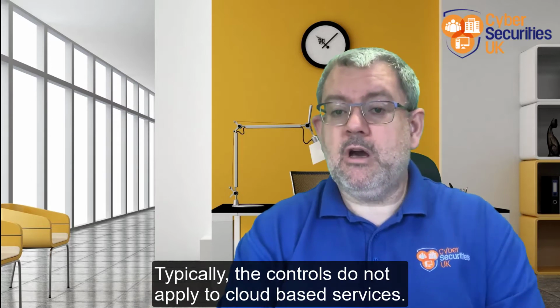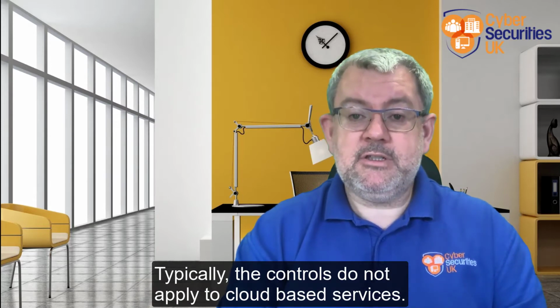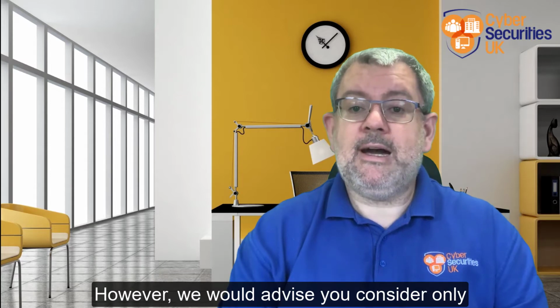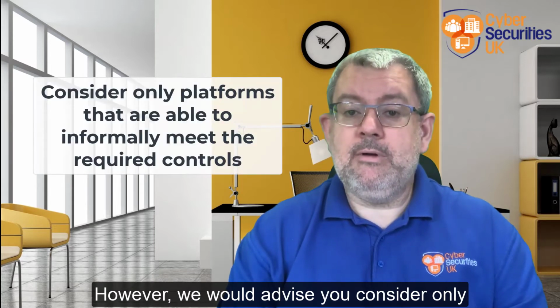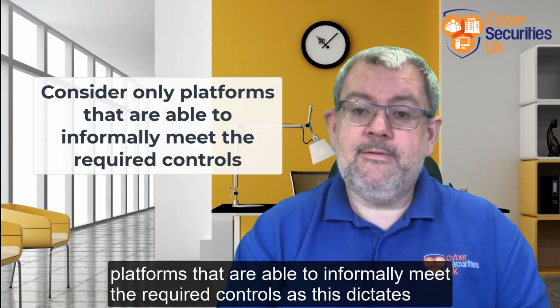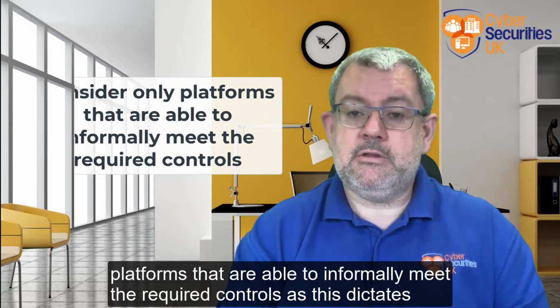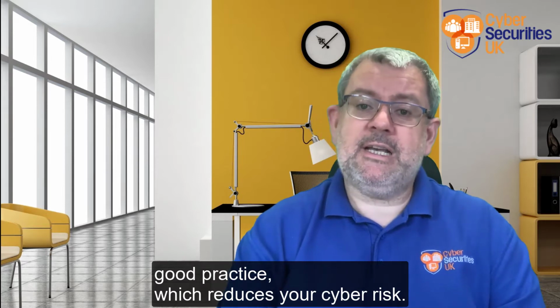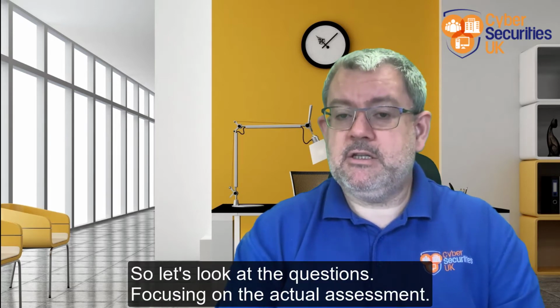Typically, the controls do not apply to cloud-based services. However, we would advise you consider only platforms that are able to informally meet the required controls, as this dictates good practice, which reduces your cyber risk. So let's look at the questions.